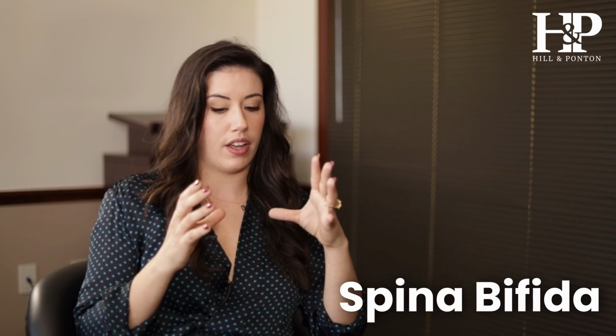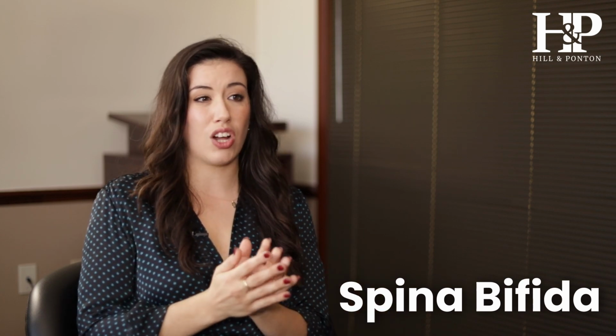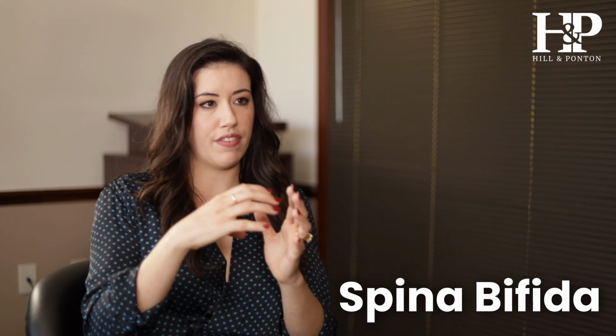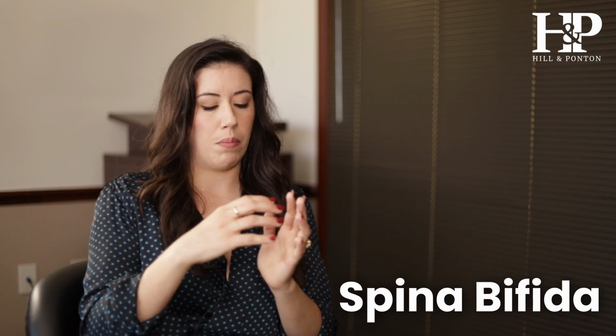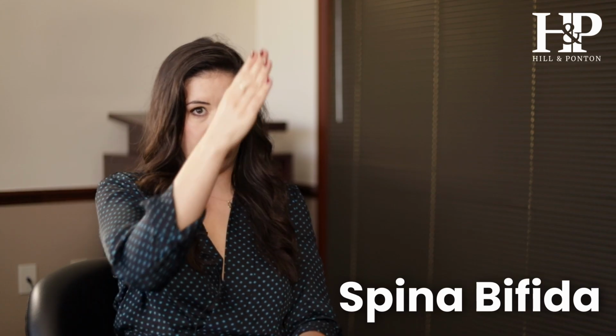Spina bifida happens when the neural tube that covers the spine does not close all the way during a baby's development. And not only does it not close, but parts of the spinal cord and the nerves actually develop outside of the baby's spine. Because the spine doesn't close, a sort of sac forms, and the neurons, nerves, and spinal cord form within that sac rather than right down the spine.